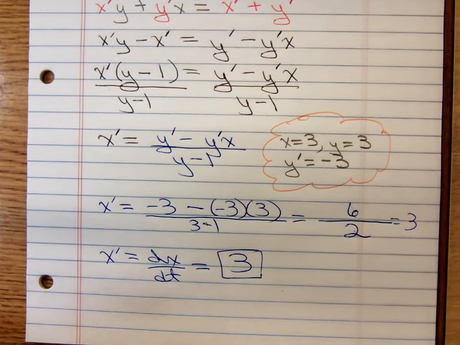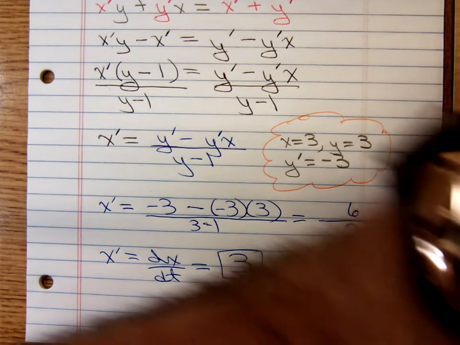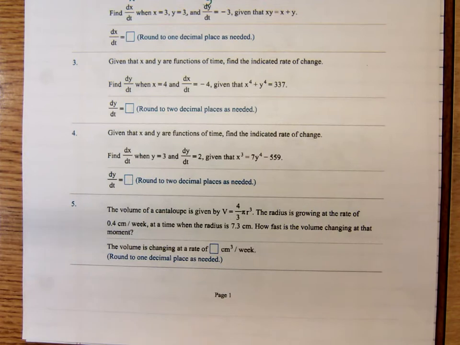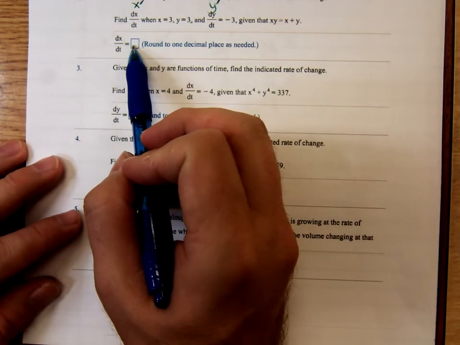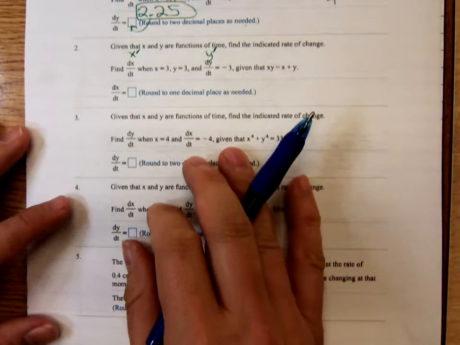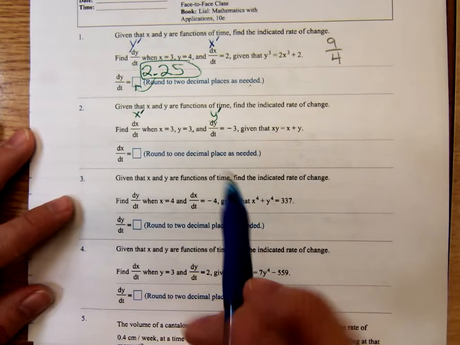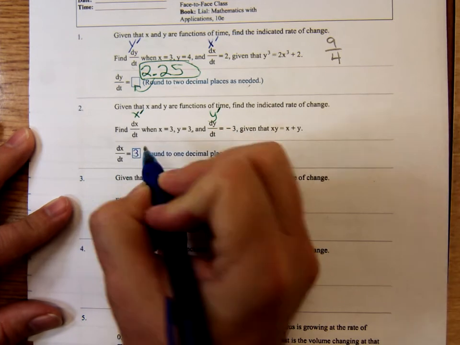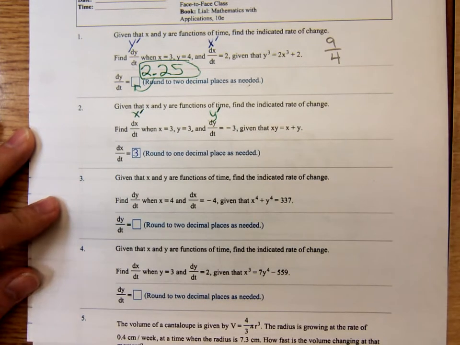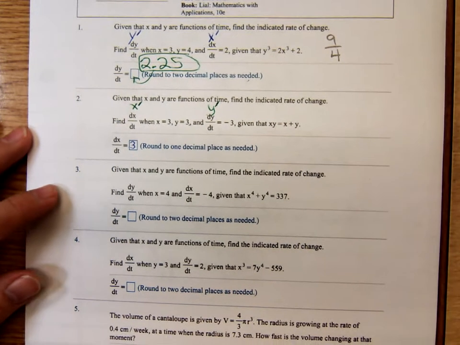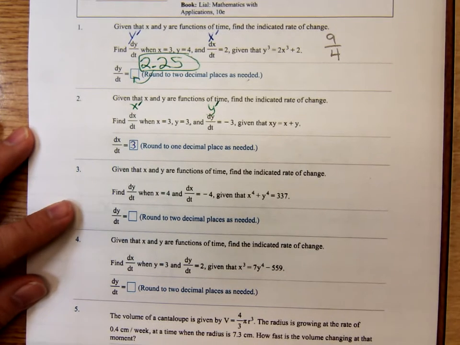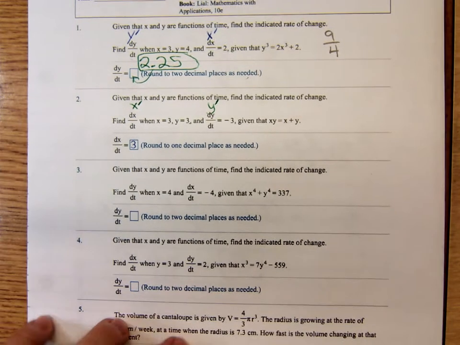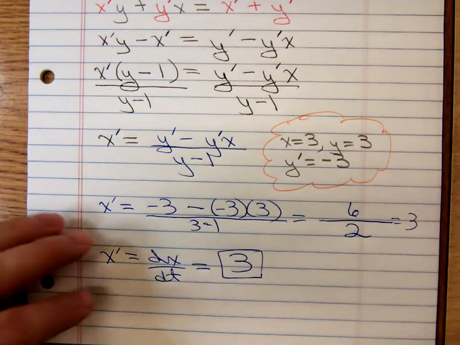Let's do one more. Oh, by the way, that was number 2, dx dt. I'd write in a 3 right there. It says round to 1 decimal place, that's needed. We don't need to round anything, so it's an integer, so we'll just leave it as 3. Let's do one more.